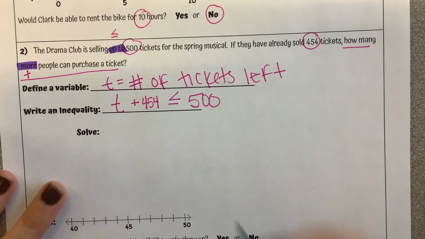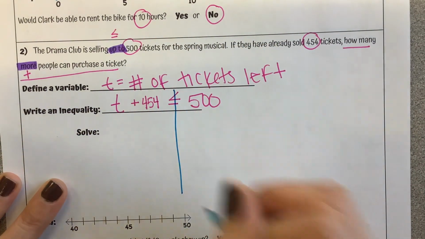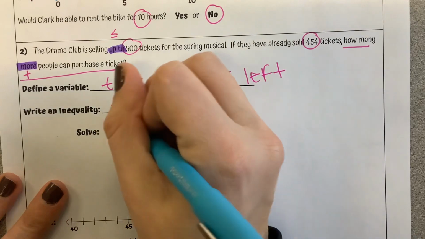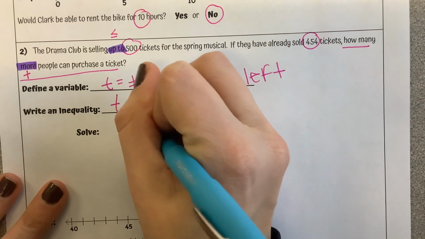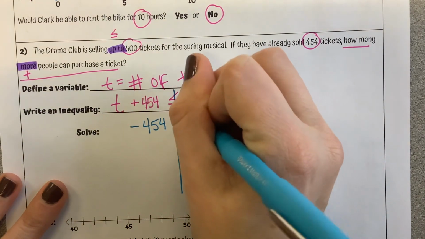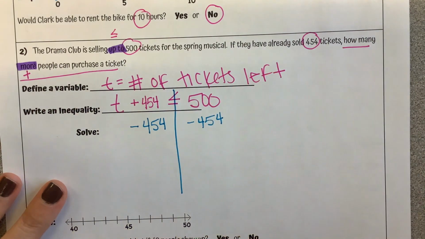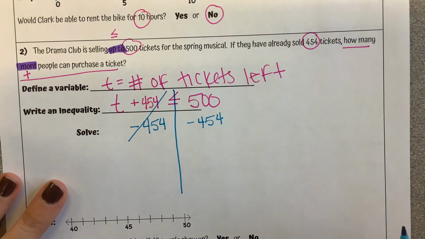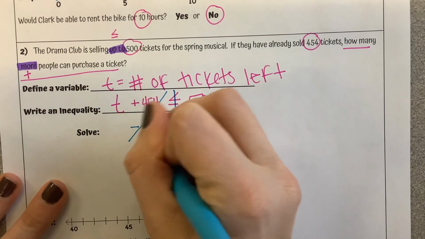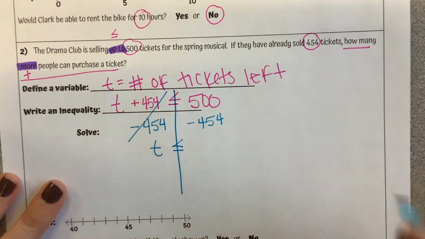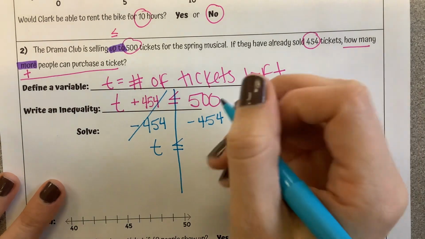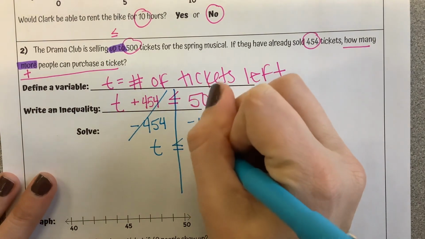Now we can solve. I'm going to draw my line down my inequality symbol. If we are adding 454, we are going to solve by subtracting 454 from both sides. On the side with the variable here, those 454s cancel each other out. We're left with t. Bring down my inequality symbol. 500 minus 454 is 46.